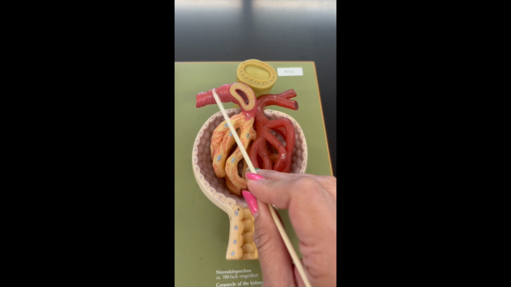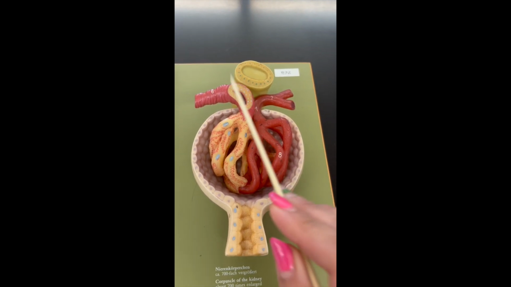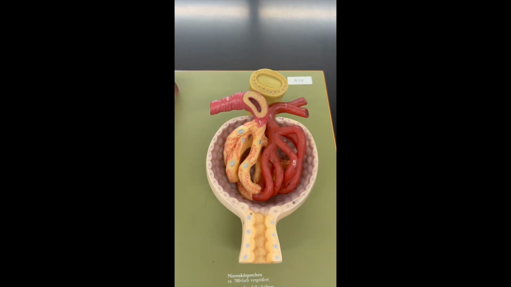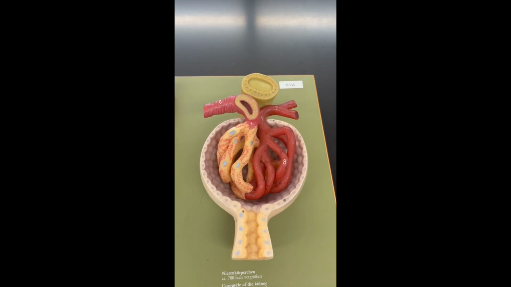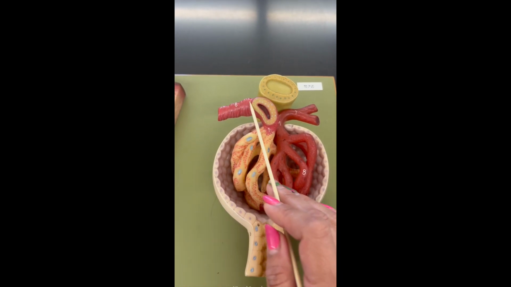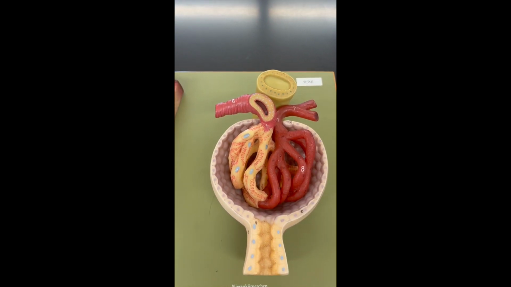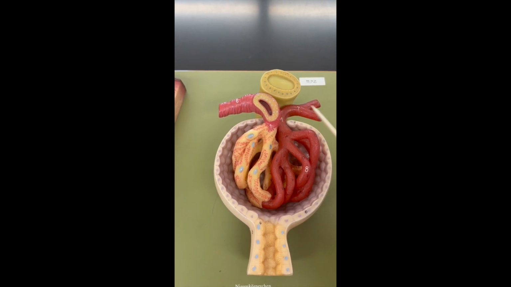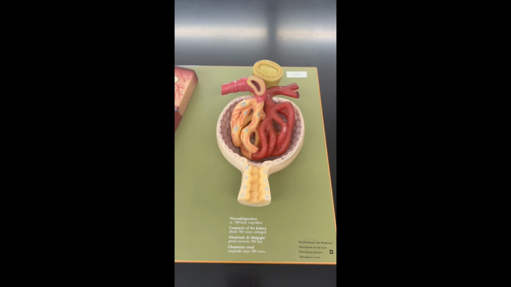So this is going to be the afferent arteriole coming in. How you know it's the afferent arteriole is because these cells here, those are granular cells, and you're only going to find granular cells on the afferent side. So afferent arteriole with the granular cells enters the glomerulus. Efferent arteriole on the other side is blood exiting the glomerulus.